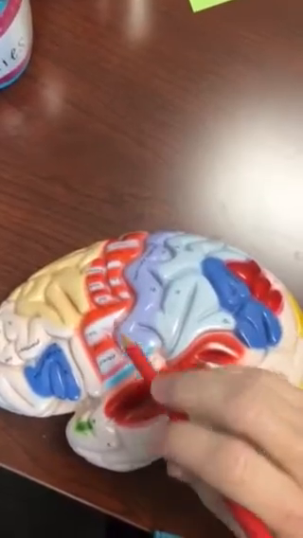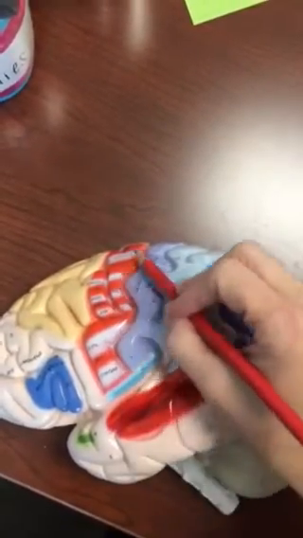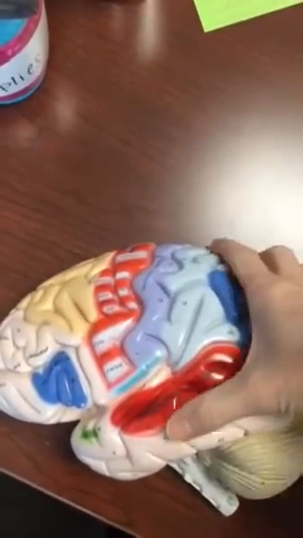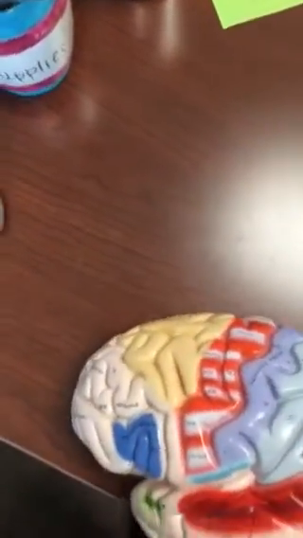Central sulcus. The strip in front of the central sulcus is called the precentral gyrus, but it's also an important functional area. What is this functional area? The primary motor area.